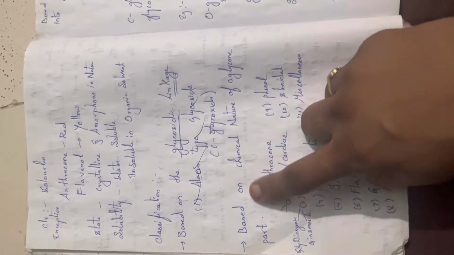When we go by the chemical nature of the aglycone part, they are classified into these categories: anthracene glycosides, sterol or cardiac glycosides, saponins, cyanogenetic glycosides, isothiocyanate glycosides, flavonoid glycosides, coumarin glycosides, aldehyde glycosides, phenol glycosides, steroidal glycosides, and miscellaneous. So we have 11 categories.